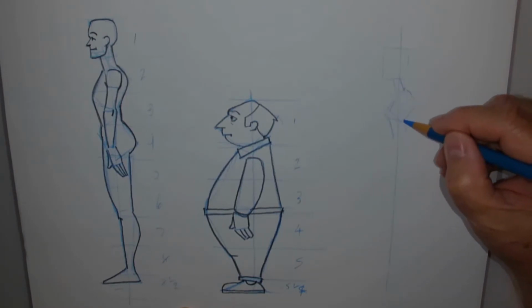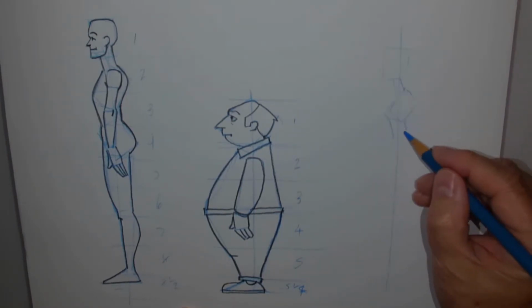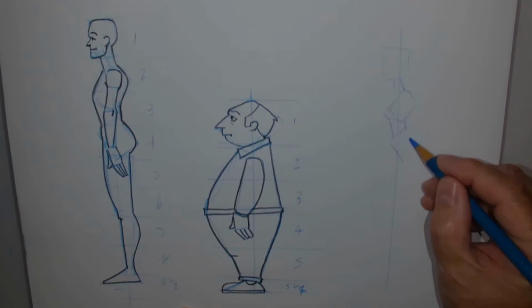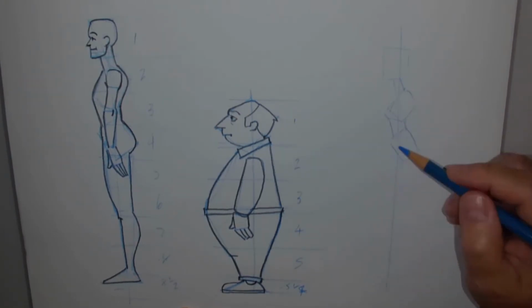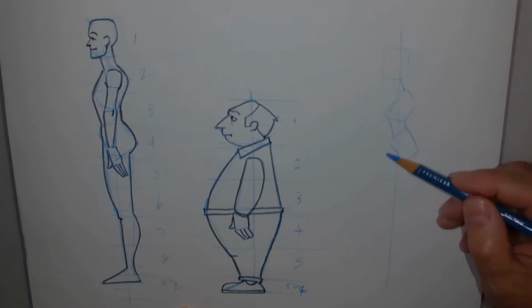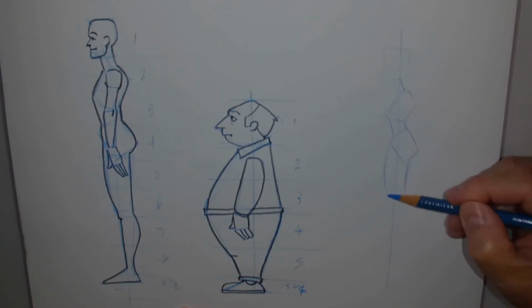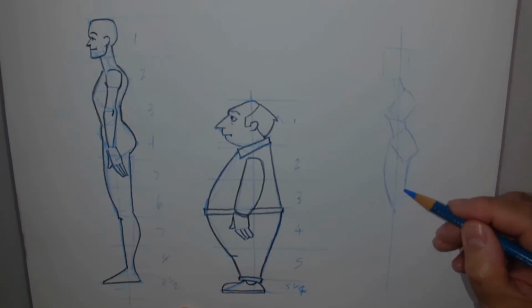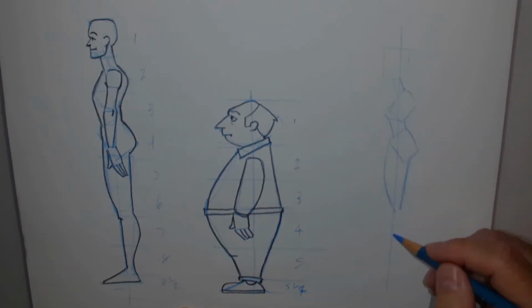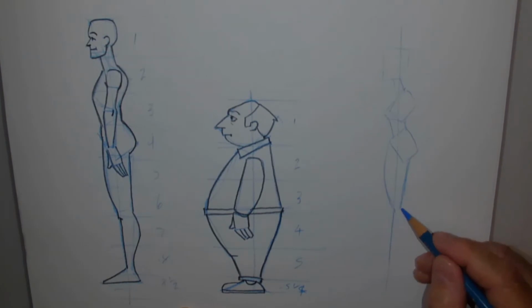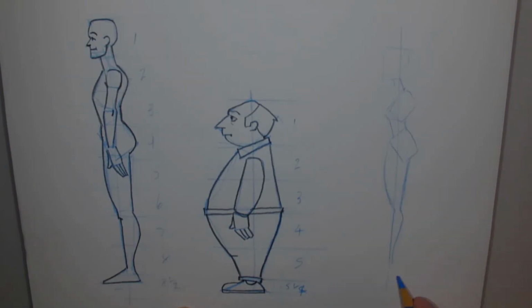Have this area connect, and we have that pelvis. So here, instead of blocking in, right away I'm going to get into that straight and that curve, and then that straight and that curve. And then there we go.